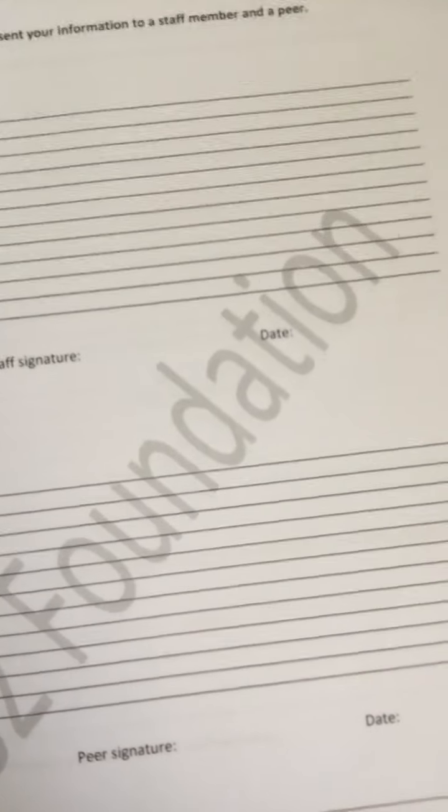You need to then present the information you found to a staff member and a peer. You can email those through, or you can wait until we're back to do that, but that is up to you. It does need to be done though.